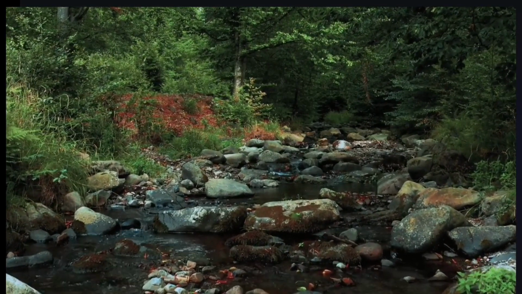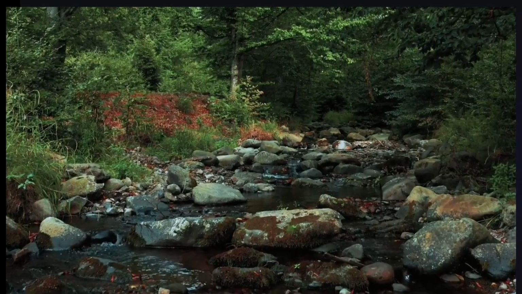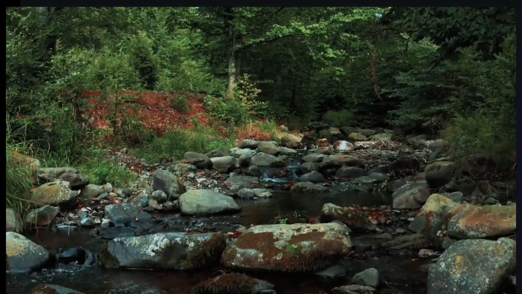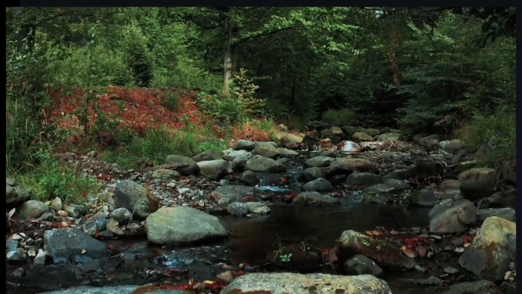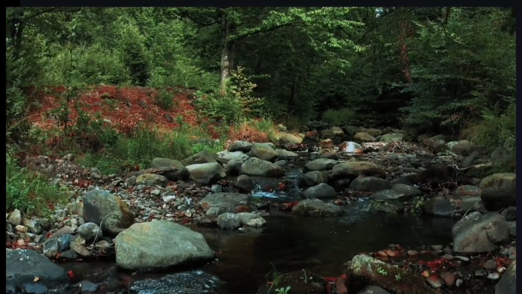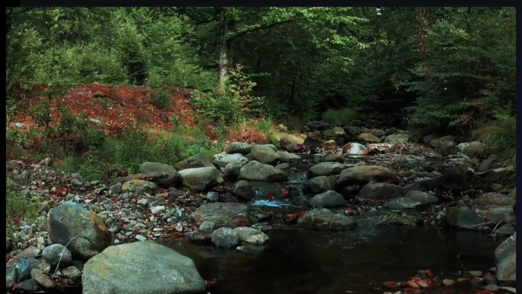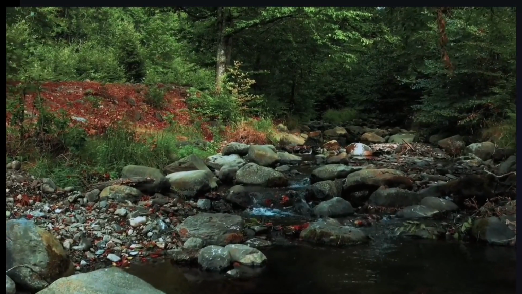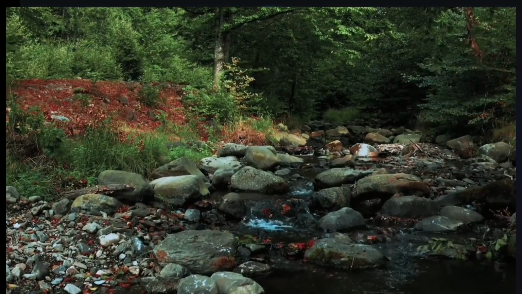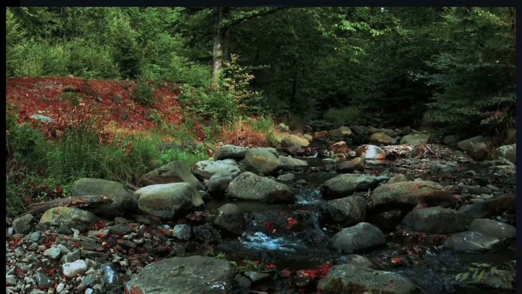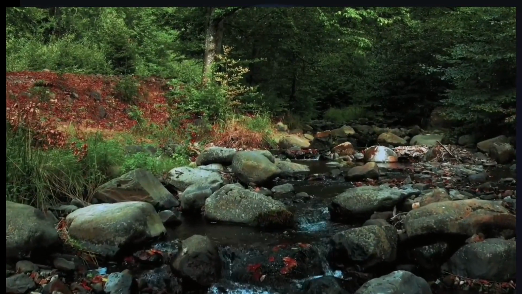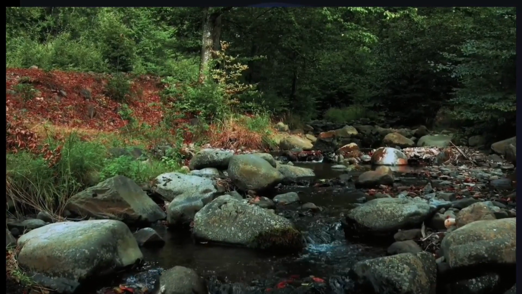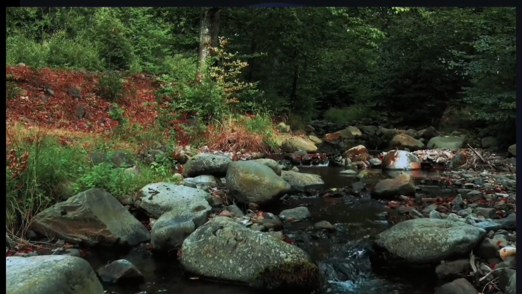Definition: areas of marsh, fen, peatland or water, whether natural or artificial, permanent or temporary, with water that is static or flowing, fresh, brackish, or salt, including areas of marine water the depth of which at low tide does not exceed 6 meters.